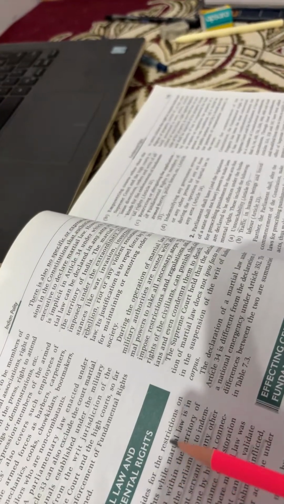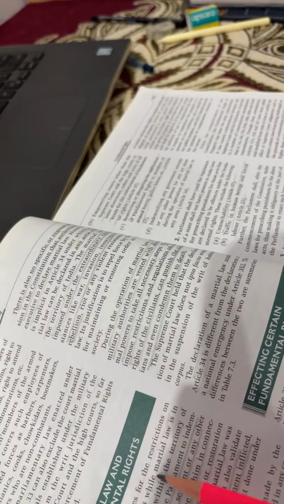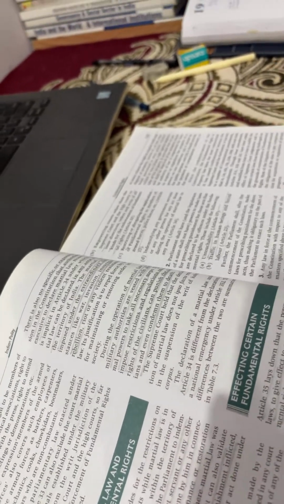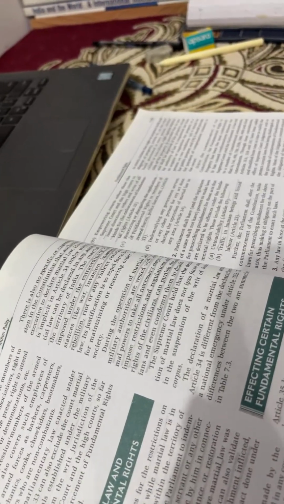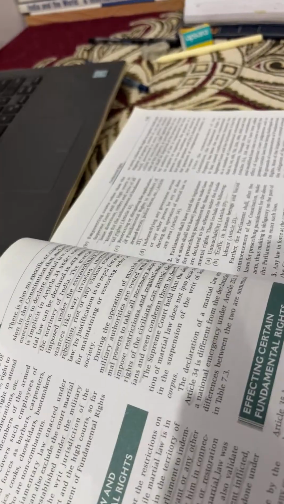Article 34 provides restrictions on the fundamental rights while martial law is in force in any area. The concept of martial law is not defined in the Constitution; in English it means military rule.